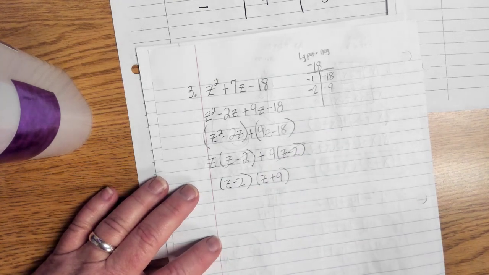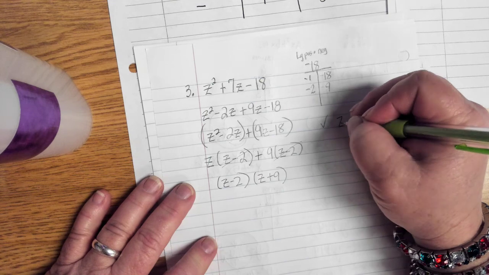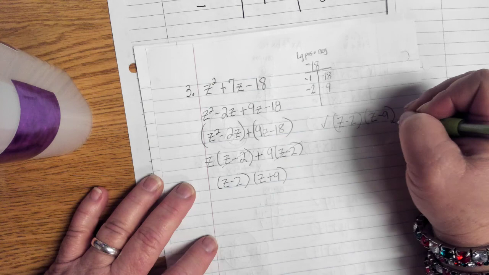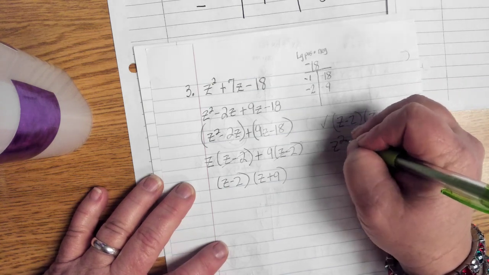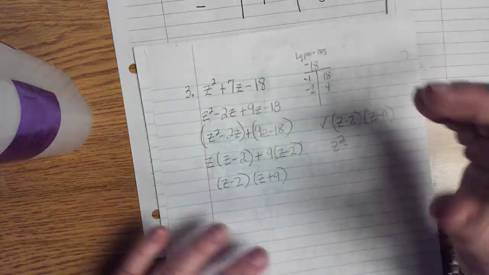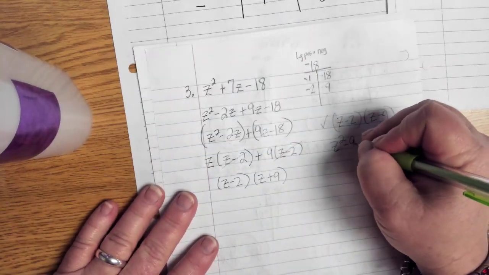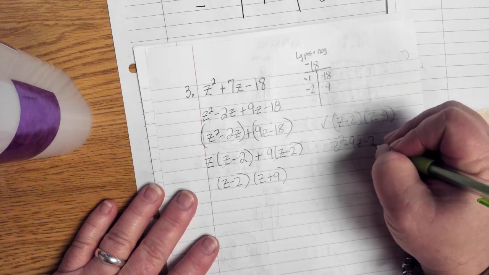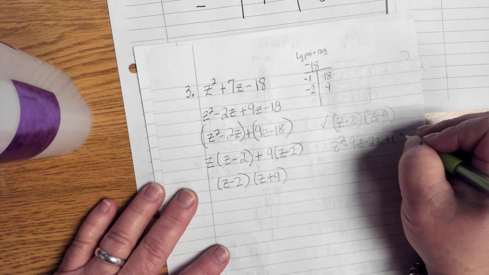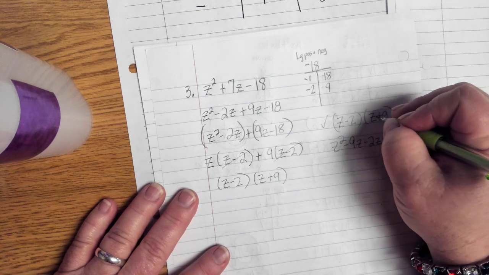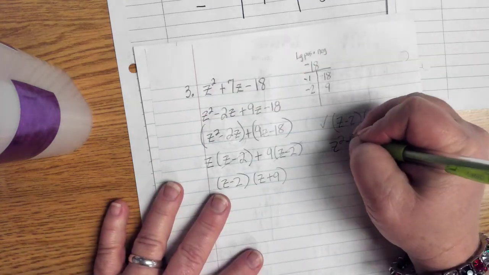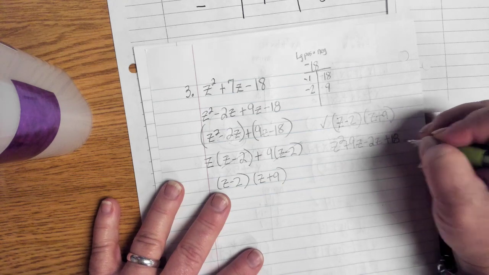Okay. Do my check. Z minus 2 times z plus 9. I end up with z squared, I have to put it in order. First is z squared, outer is positive 9z, inner is negative 2z, and last is negative 18. Oh, I needed to make this negative. I'm bad. Oh, gosh, you guys aren't catching me because you're still thinking. I'm so sorry.